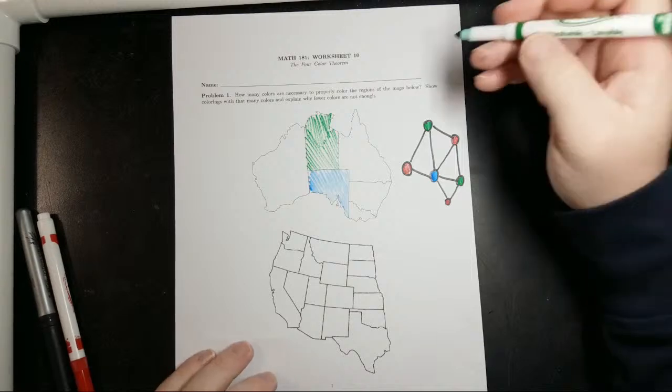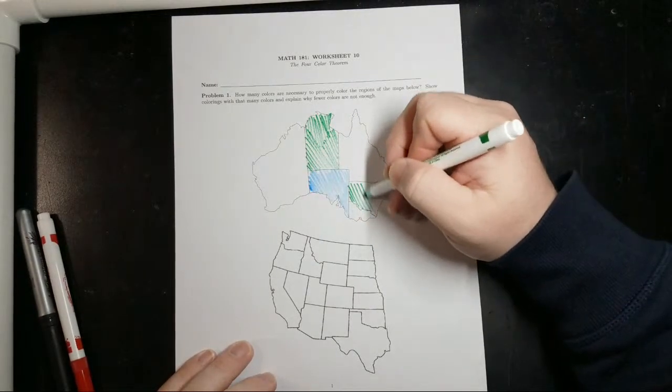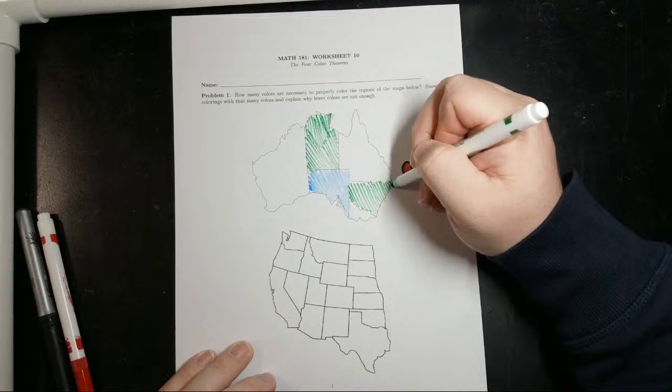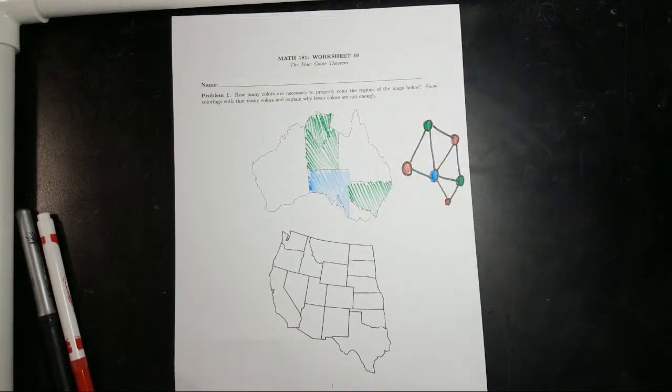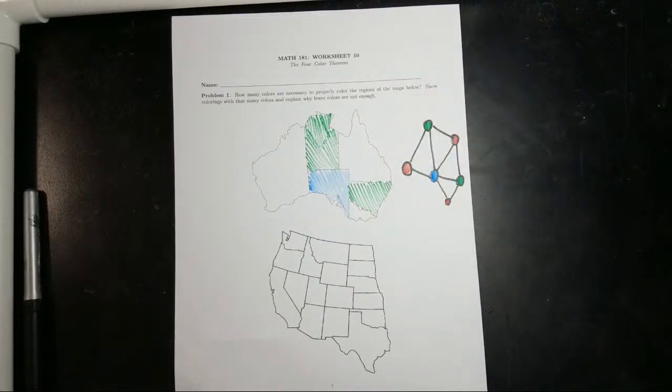Oh wait, I was supposed to do another one that was green here. Yes. And then the rest are red.